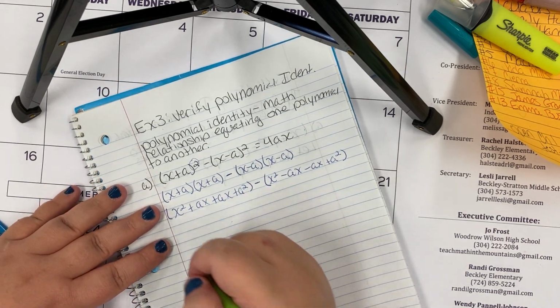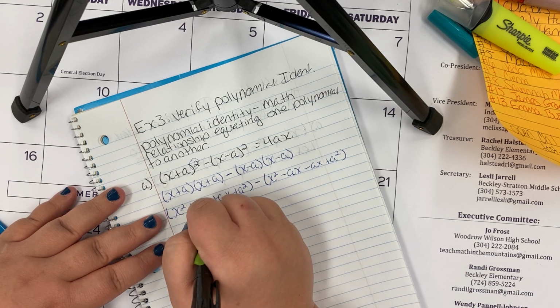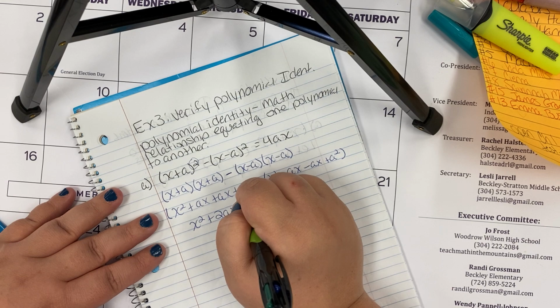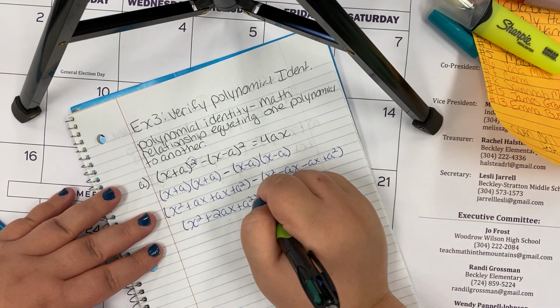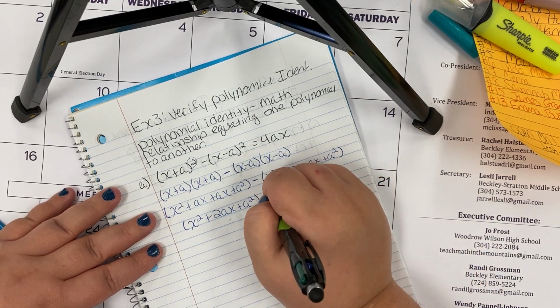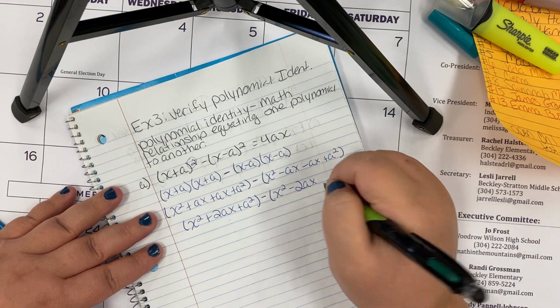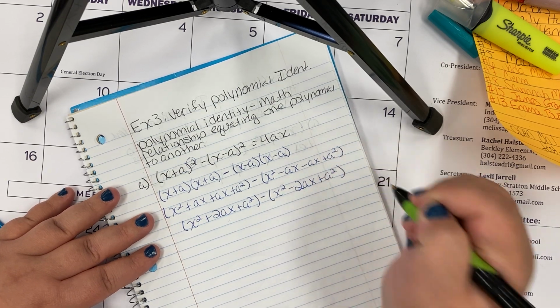I'm going to work inside each set of parentheses. So I have x squared plus 2ax plus a squared, still keeping that in the parentheses, minus x squared minus 2ax plus a squared.